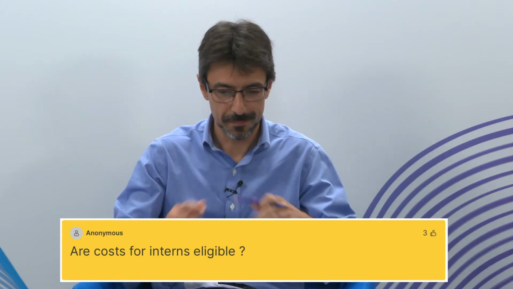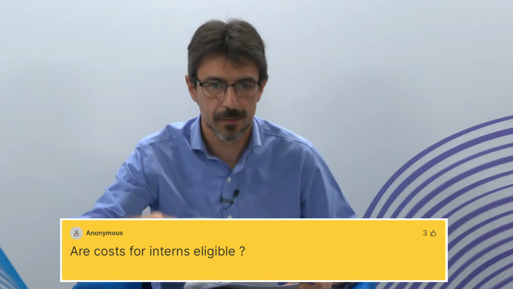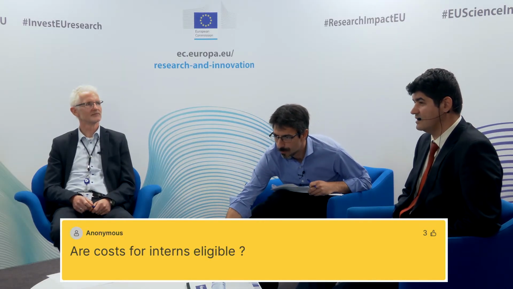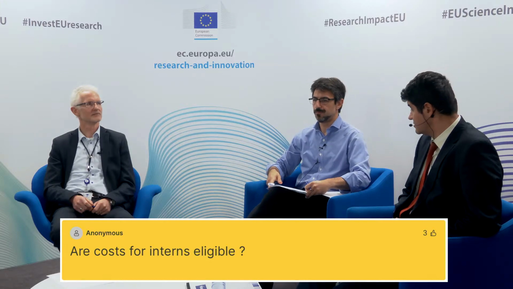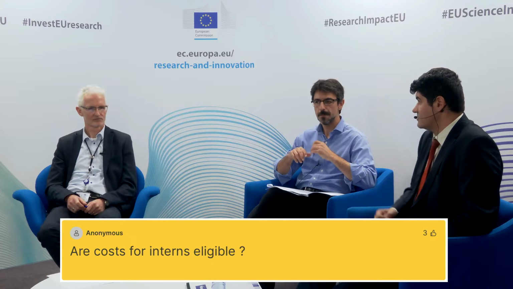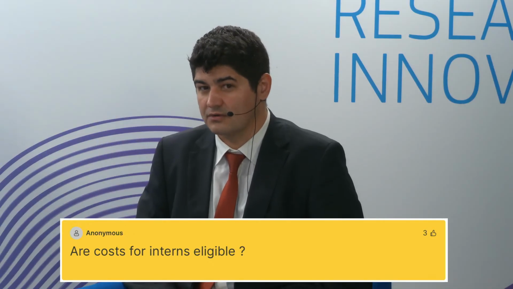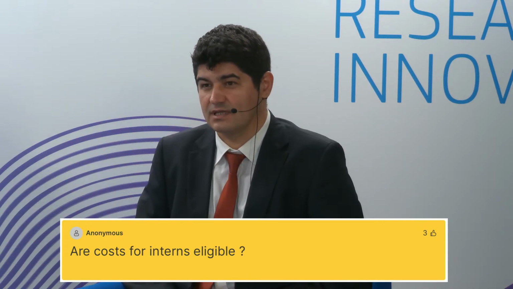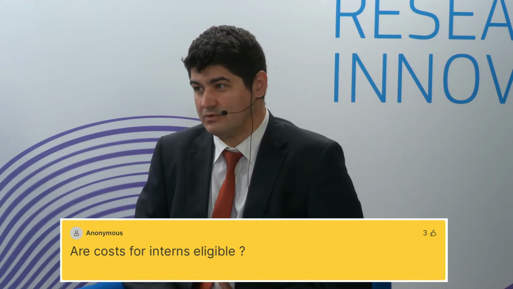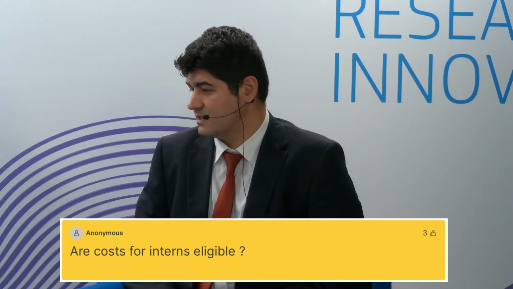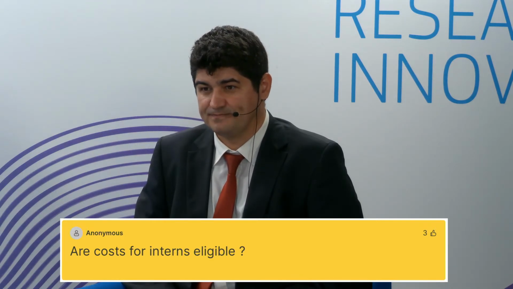Maybe to mention also that there is a clarification in the annotated grant agreement on this specific case for PhDs, and anyway the work contract, so the agreement with the intern, should be work oriented, right, and not to provide training. Absolutely. So not to forget that it's a research project. So the objective is not necessarily to train the intern, but rather to work for the objectives of the project.